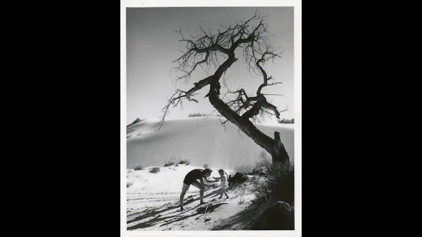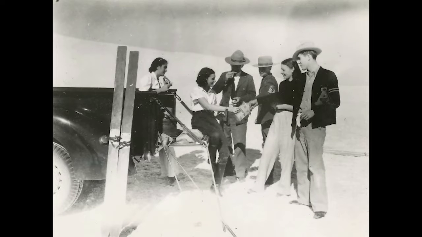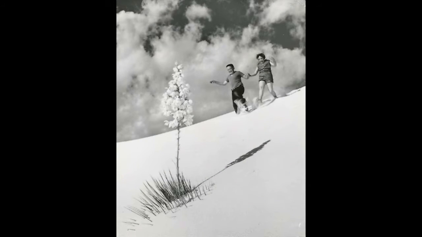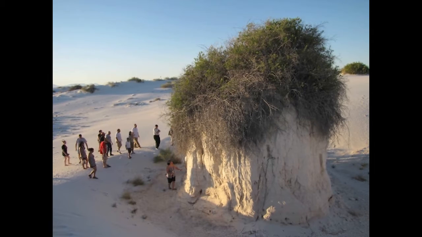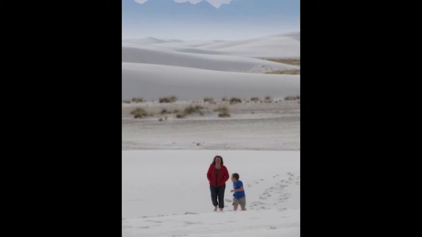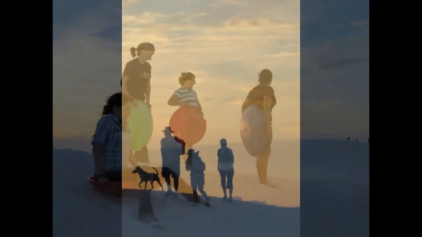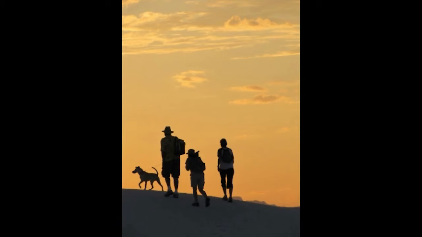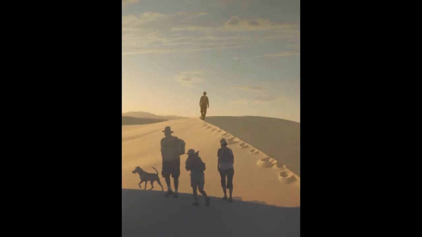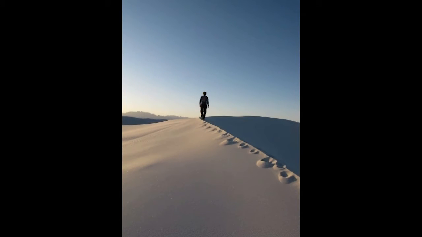Today, White Sands National Monument continues to provide a place of hope, community, and wildness for the nearly 500,000 visitors who visit every year. These buildings stand as sentinels to our past and beacons of hope for future generations of visitors looking for solace in chaotic times.